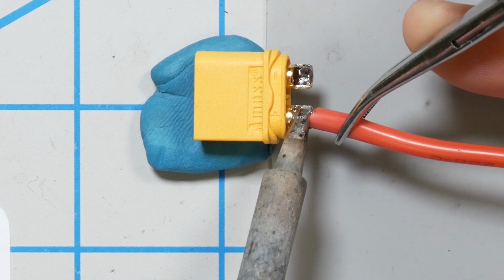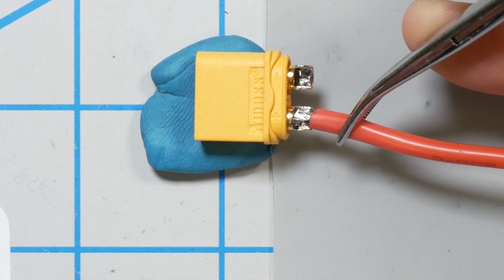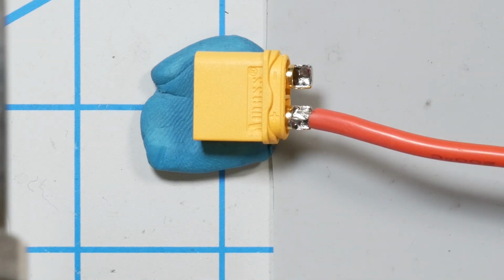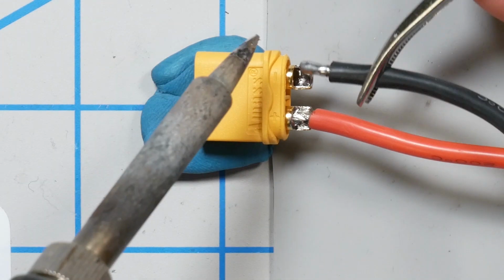You don't get a chance to do it a second time after you plug the battery in and get it wrong. Stuff's gonna smoke.